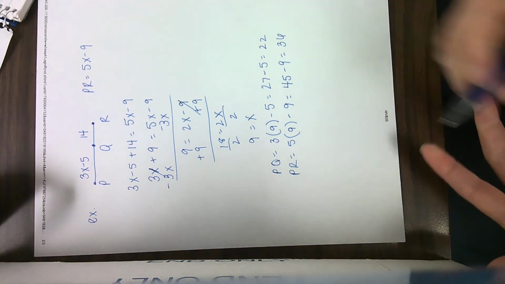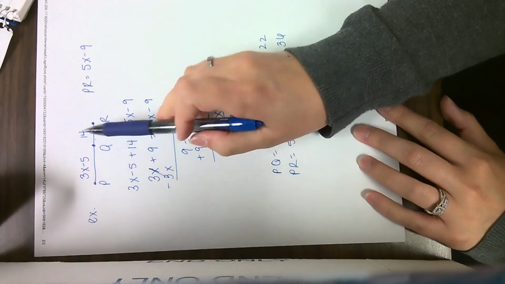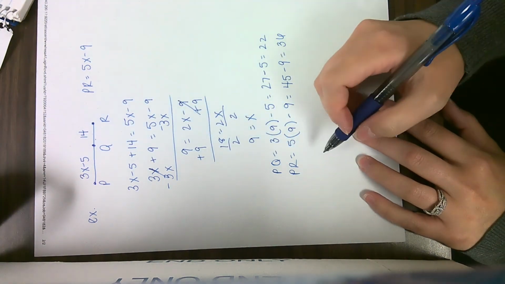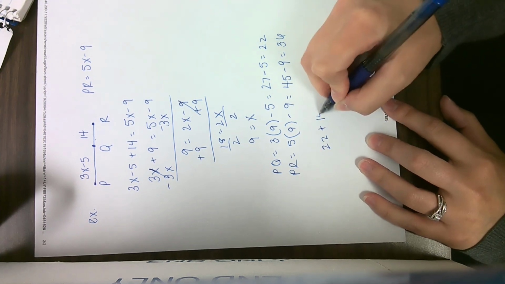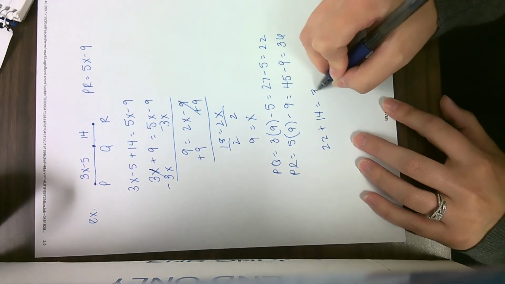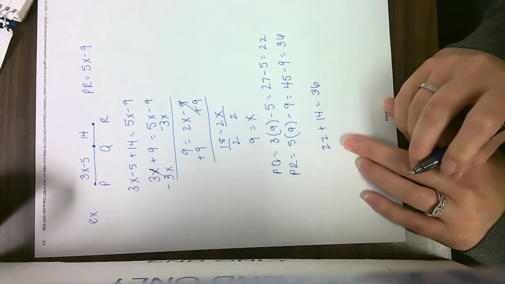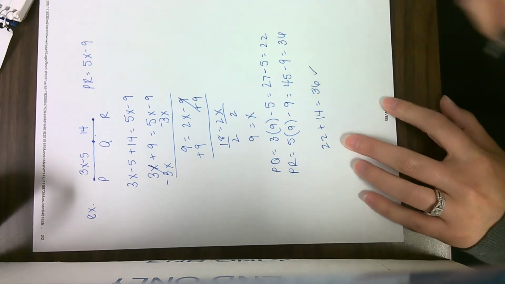Okay, so remember our last step is to make sure that our two small segments add together to give our bigger one. So we have PQ was length 22, QR is 14, and PR is 36. Is 22 plus 14 36? Yes, so we got that one right.